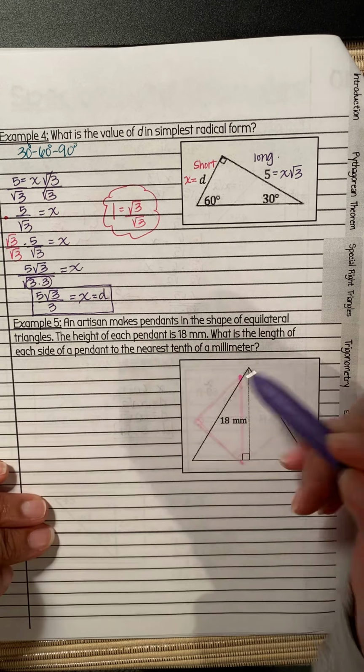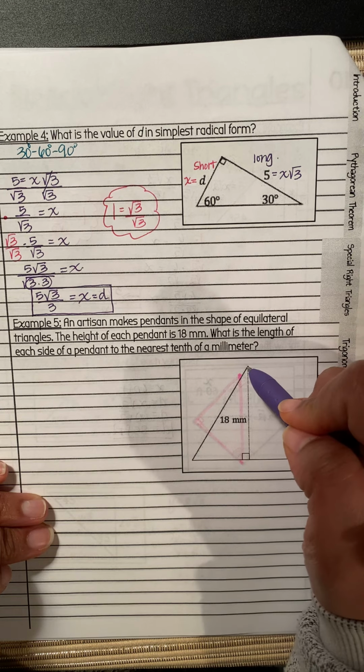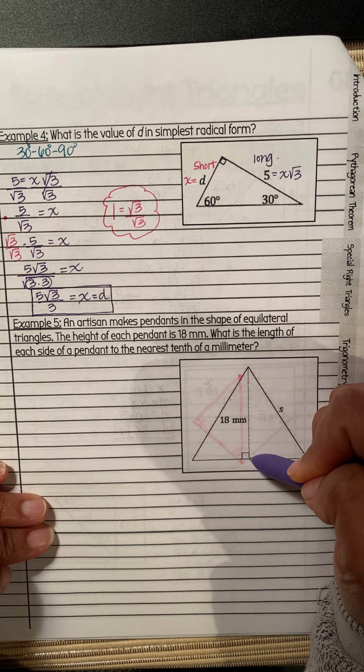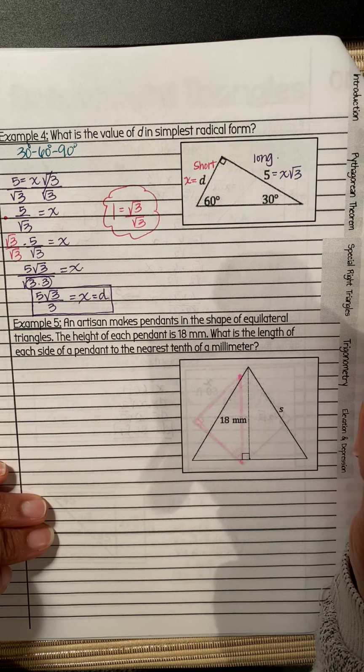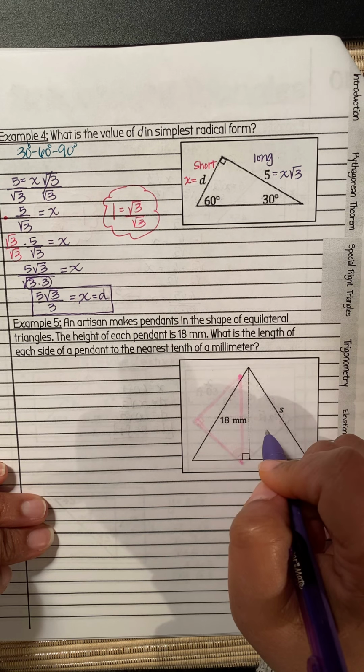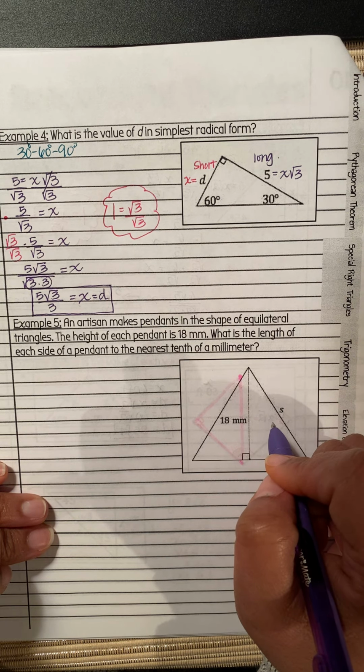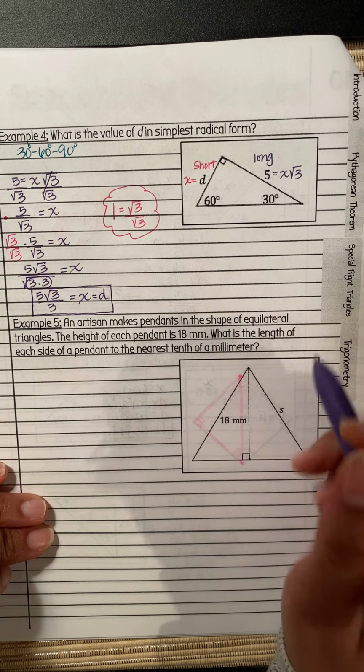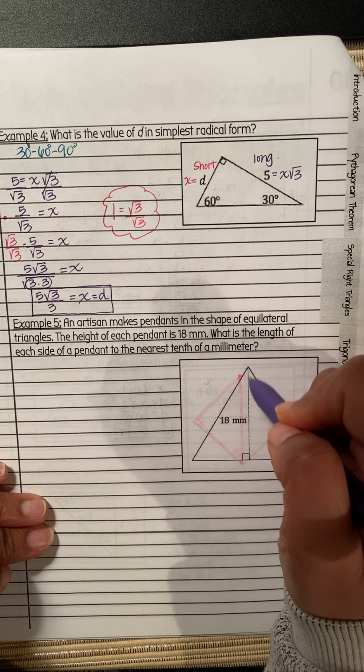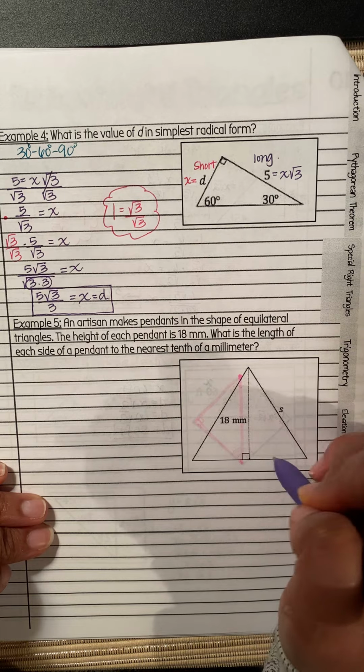So we have a pendant, and so from here on down is 18 millimeters, and this is an equilateral triangle, okay? So since it is an equilateral triangle, each angle is 60 degrees.